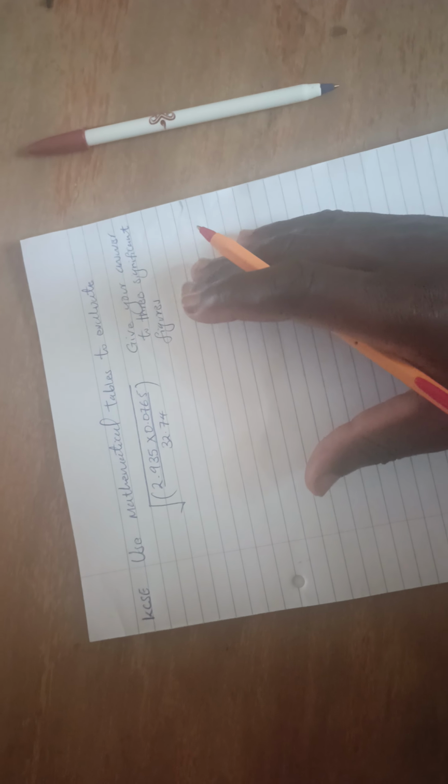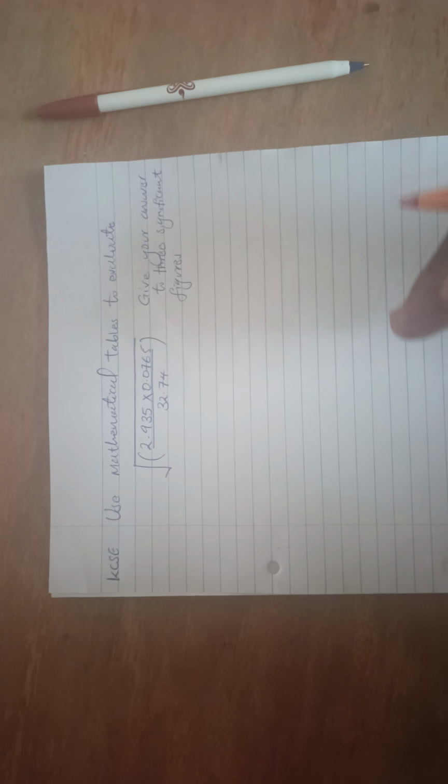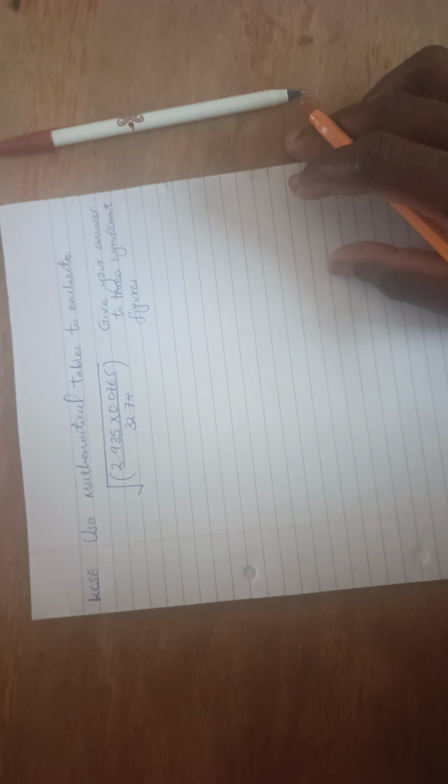So here we are just told to use a mathematical table, and for us to answer this question we are required to have either a 4-figure mathematical table, or even a calculator. Remember, when you are using a calculator, you will be required to write your answer correct to 4 decimal places throughout your working. Now, for you to solve this question, you need to solve it in a tabular form.